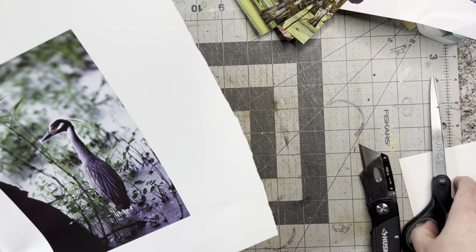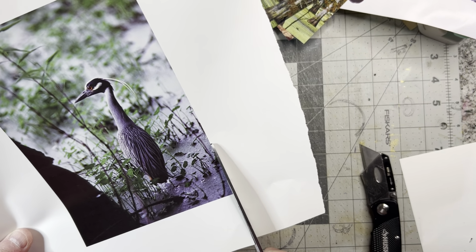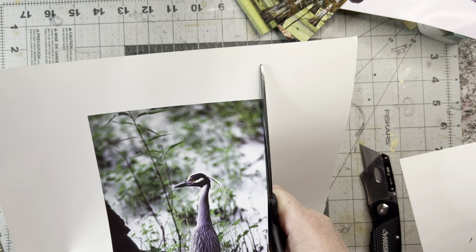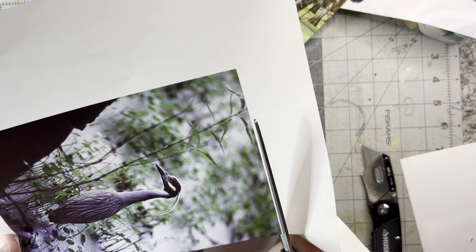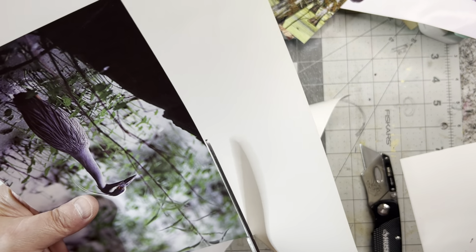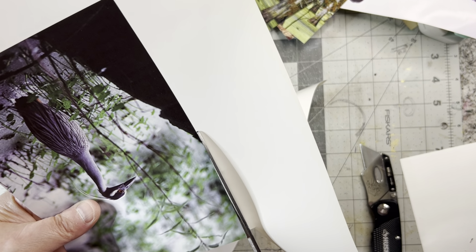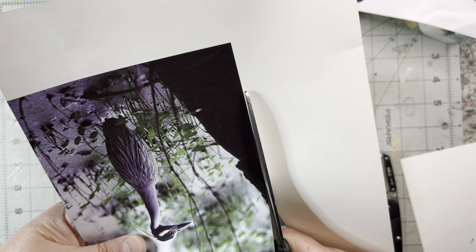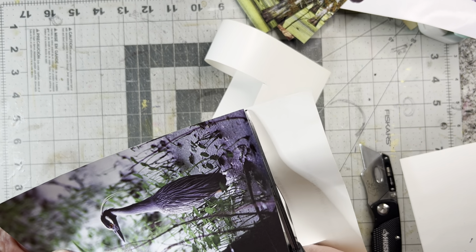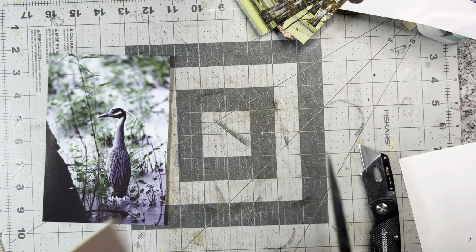I could probably cut him out too. I'll make journal cards out of these images as well, just because they're so big.